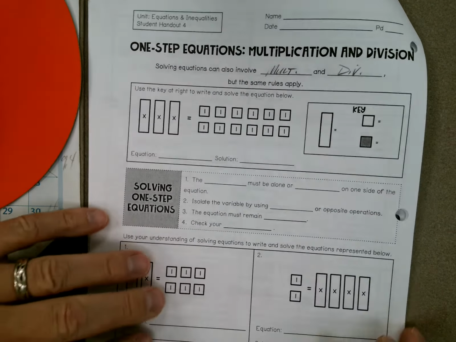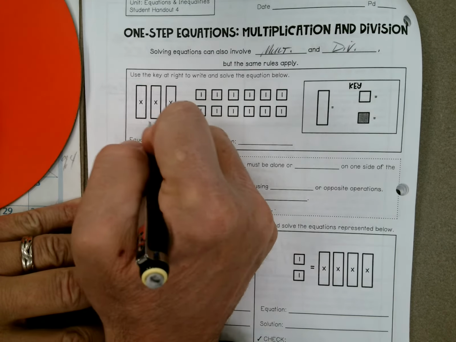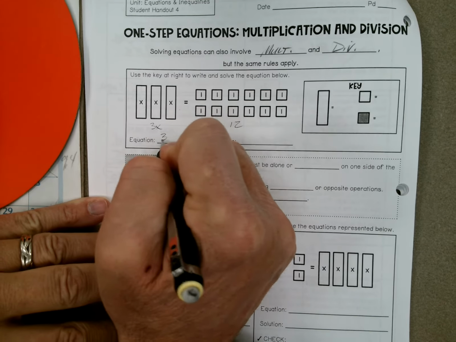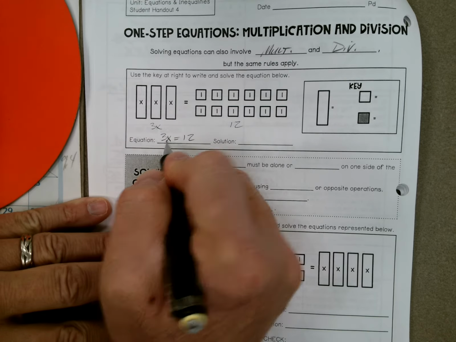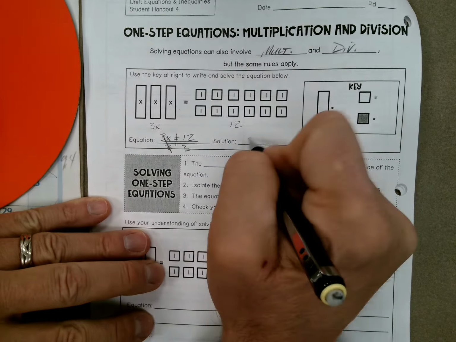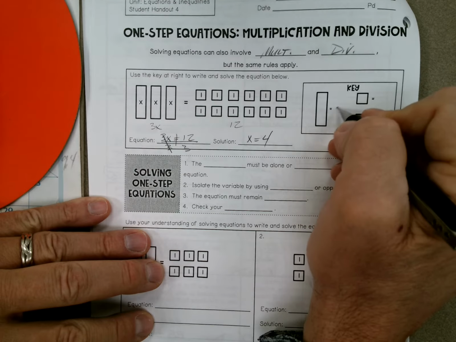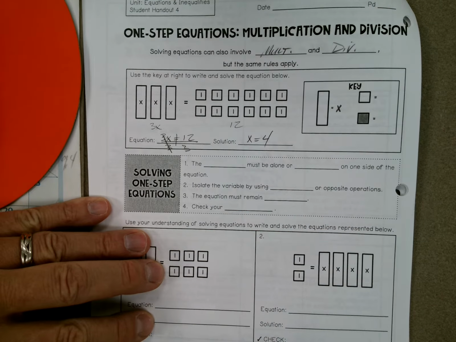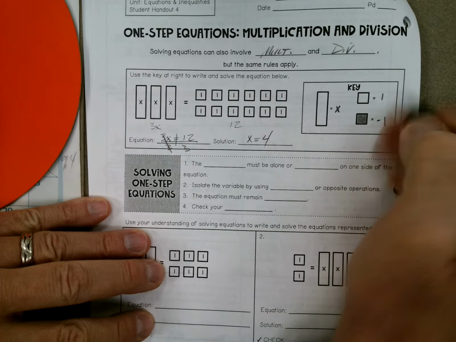Okay, so let's take a look at these tiles here and see what we have. So I know I have 3x is going to equal 1, 2, 3, 4, 5, 6. 6 times 2 is 12. So my equation is 3x equals 12. And the inverse of multiplication is division. So I would divide both sides by 3. This would cancel. X equals 4. So when we look at this, our key, if we wanted to fill that out, is that is x. That would equal 1. And then a filled in 1 probably equal -1.